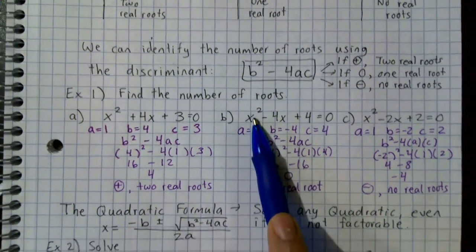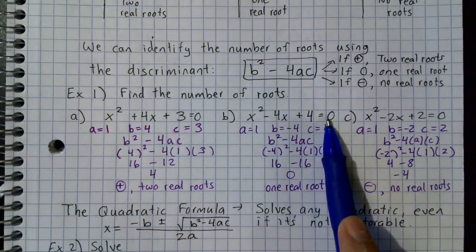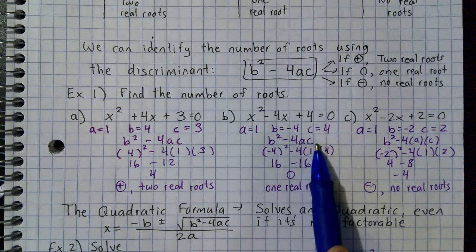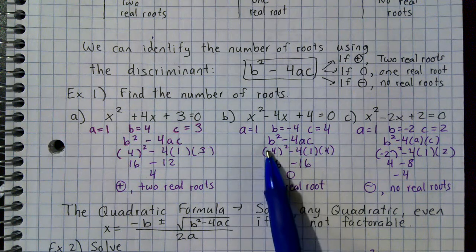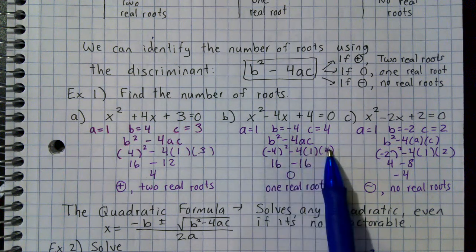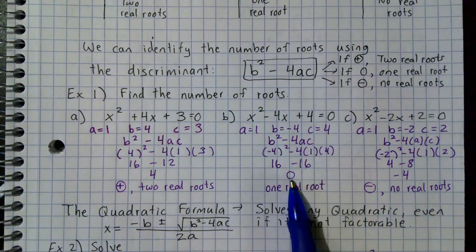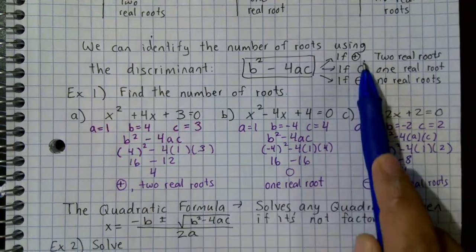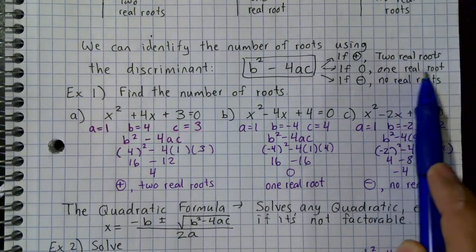Next example, x squared minus 4x plus 4 equals 0. Identify a, b, and c. Plug them in. Okay? Negative 4 squared is 16. Make sure you use parentheses because when you plug in a negative, if you don't use parentheses, you could get the wrong sign over here. So always use parentheses whenever you're plugging in. In this case, we got 0. 16 minus 16 is 0. Therefore, it's only one real root. So we're going to use this information right here. If you get 0, it's one real root.